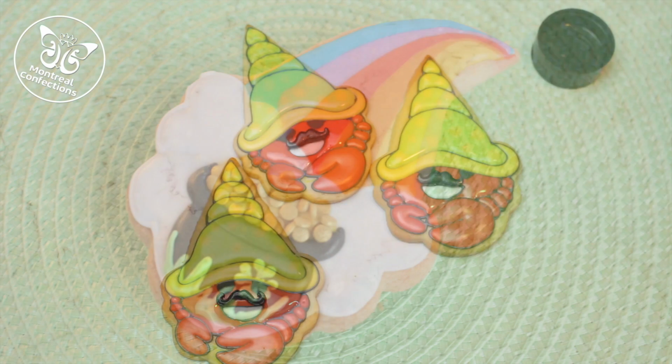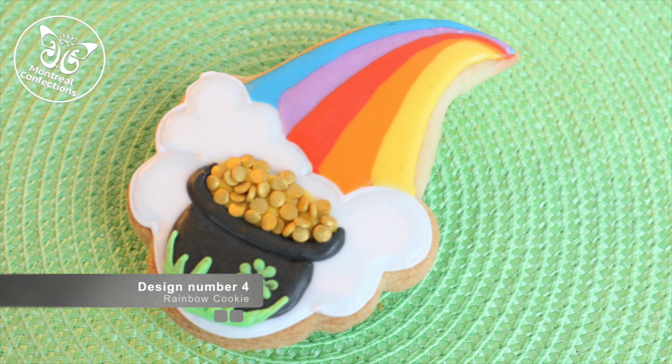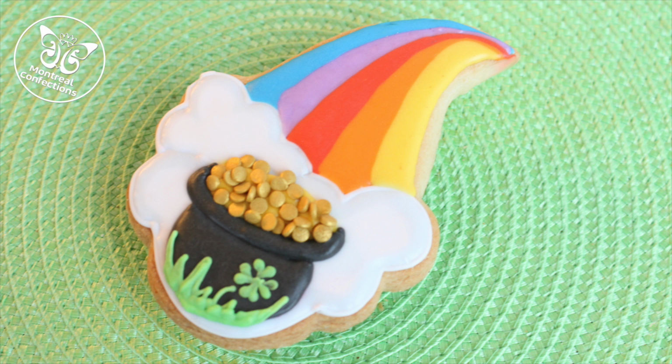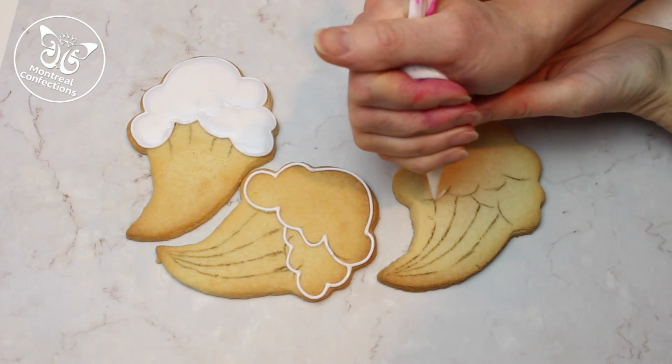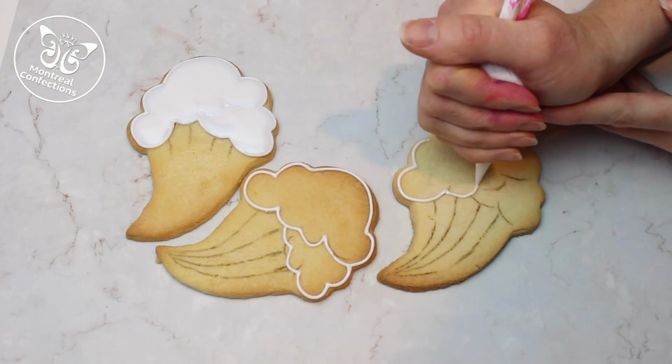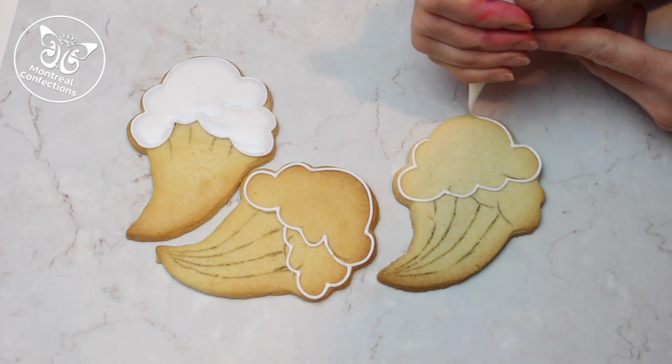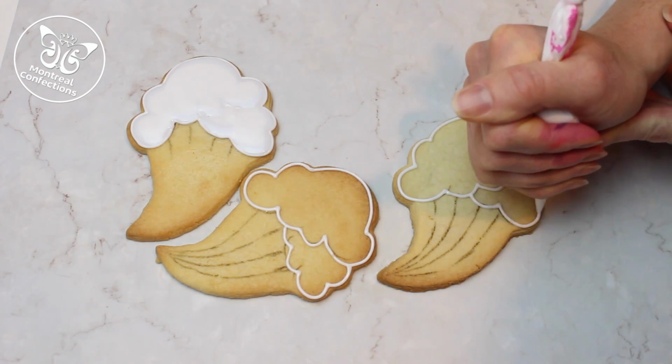There. And now the fourth and final design, this adorable rainbow. As you can see, the shape is slightly skewed. I bent the cookie dough while it was at room temperature to get that curved shape at the cone area. Starting off with the clouds, and I'm just outlining them in white icing, following the curves of the cutter.